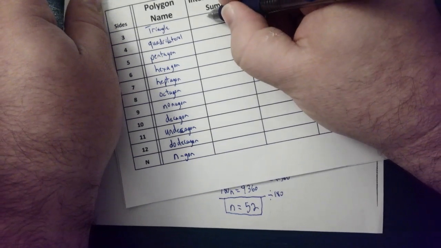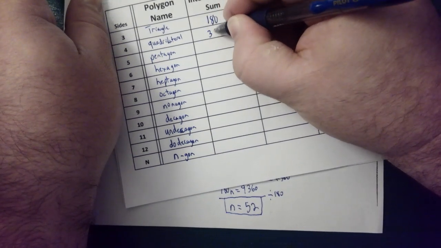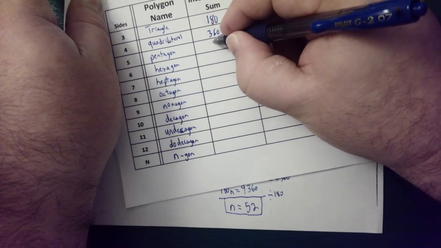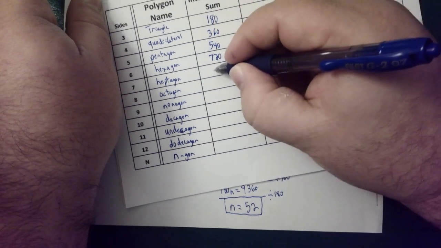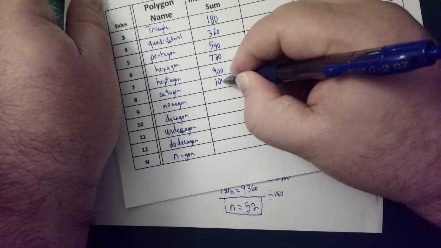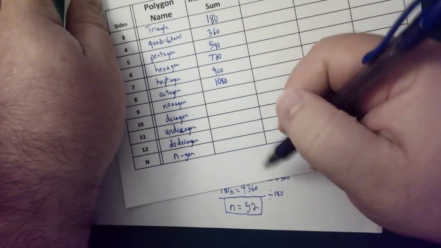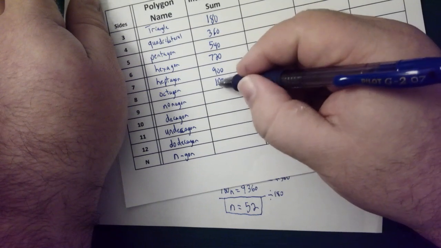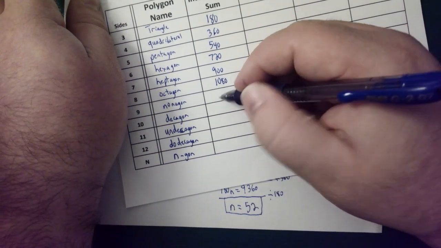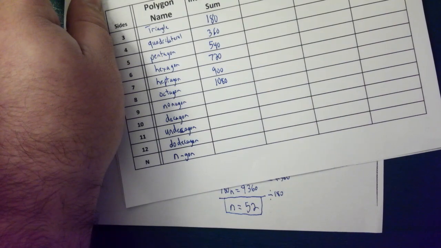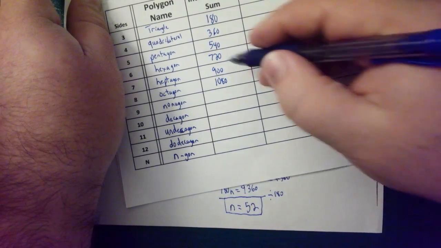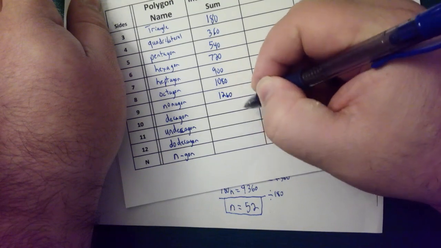All right, for the interior angle sum, this is what we did today. We already figured out this is 180, this is 360, this is 540, this is 720, this is 900, this is 1080. If you continue, if you use the formula, or if you just add 180 to these, 180 plus 1080 is 1260.